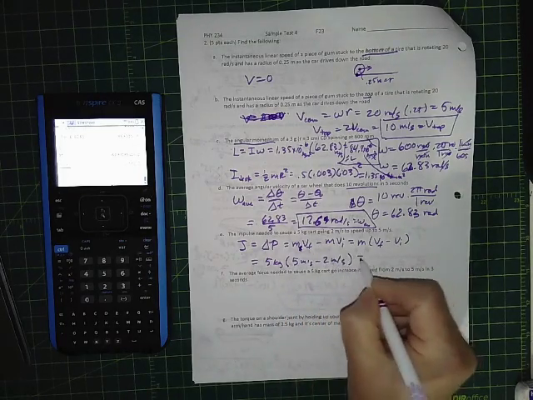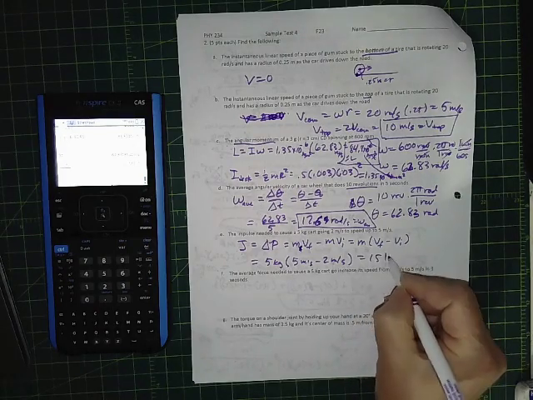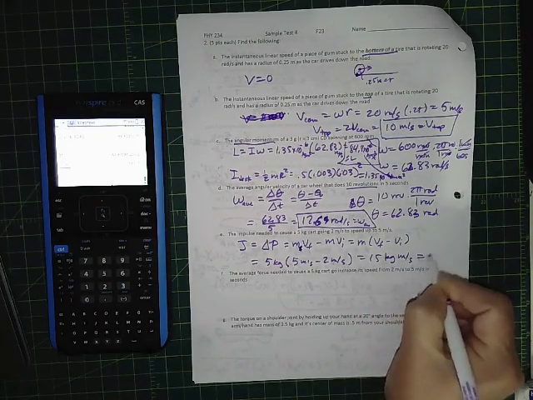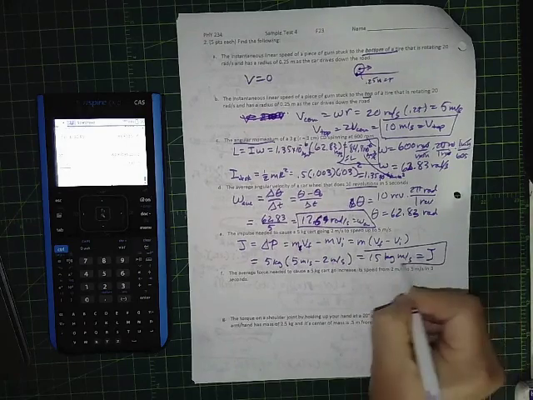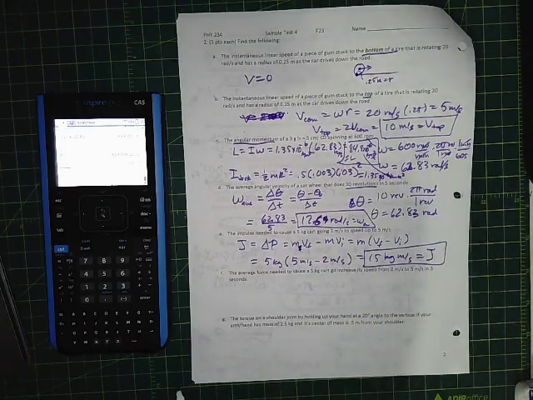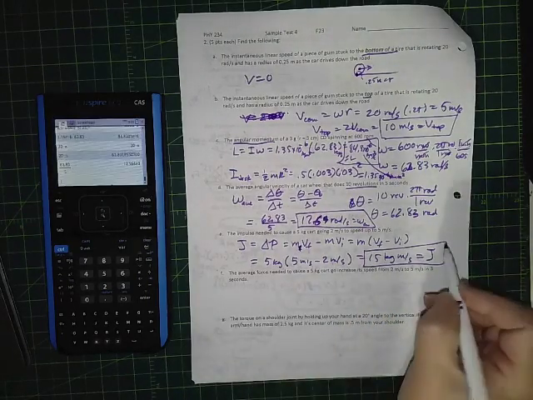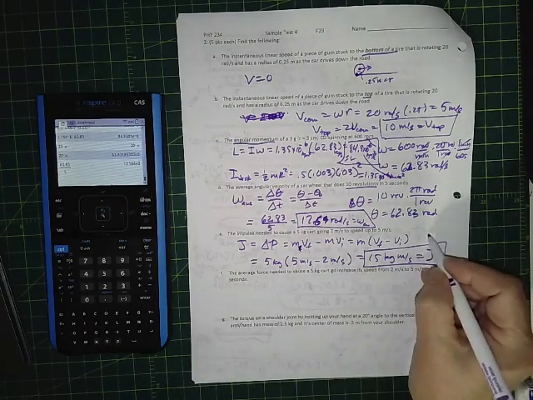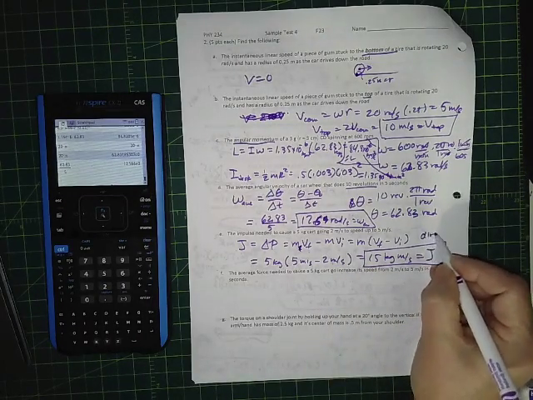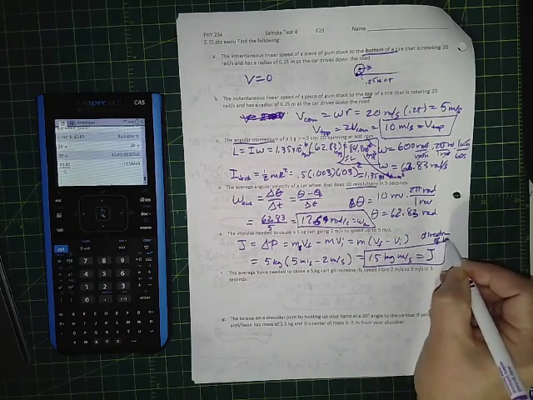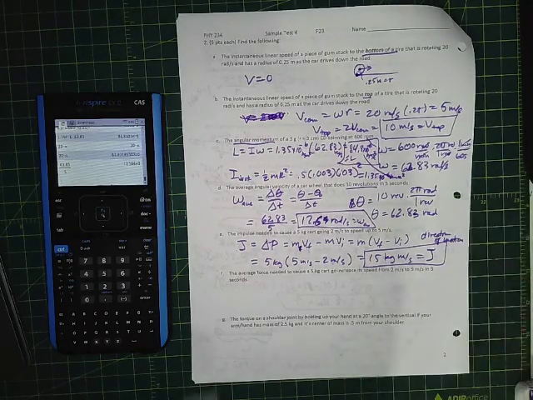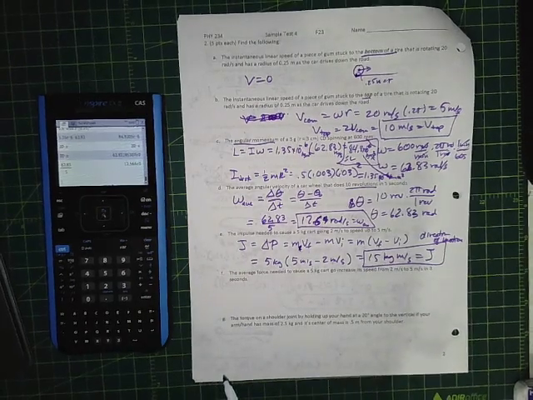So pretty much 15 kilogram meters per second is the impulse. Technically it's a vector, so we should say in the direction of motion, or we're getting the direction from the sign.